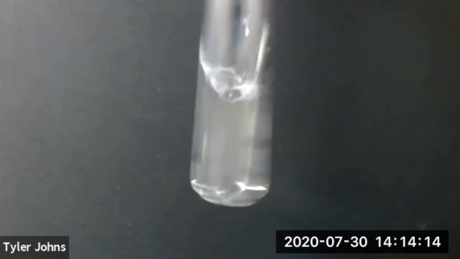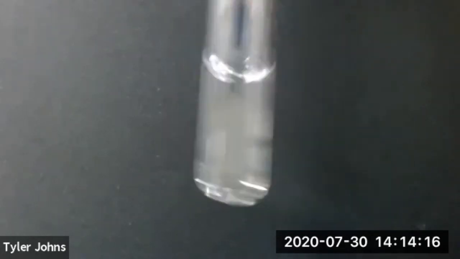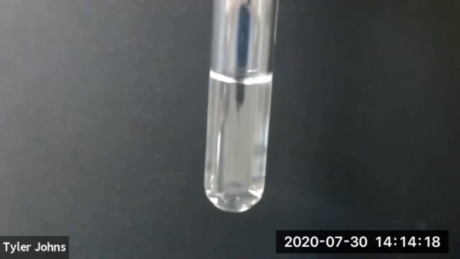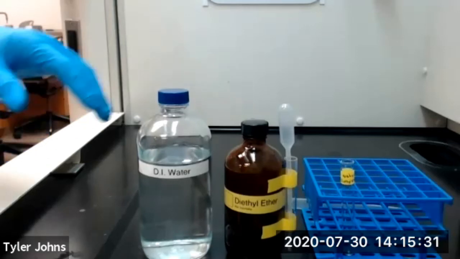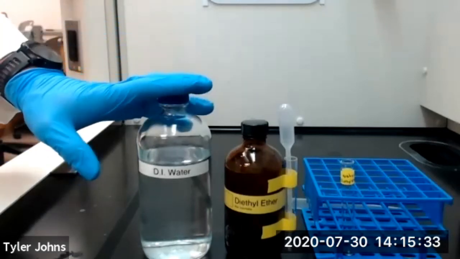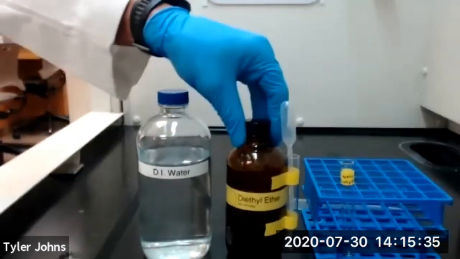So this first test tube contains 1 milliliter of deionized water and 1 milliliter of ethanol. The second pair of liquids that we'll be looking at is deionized water and diethyl ether.